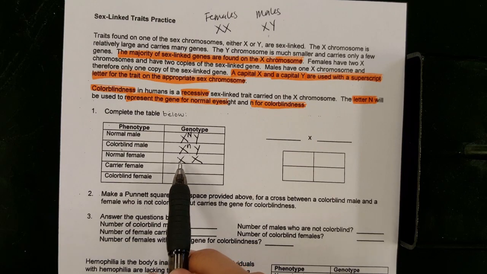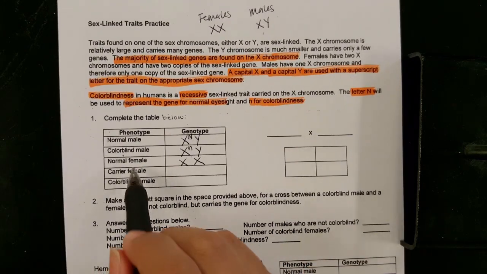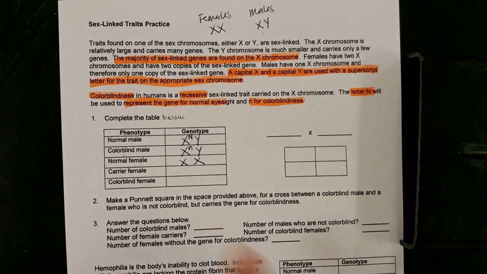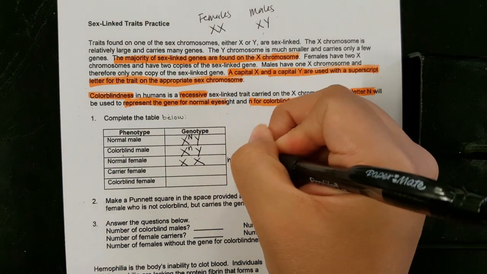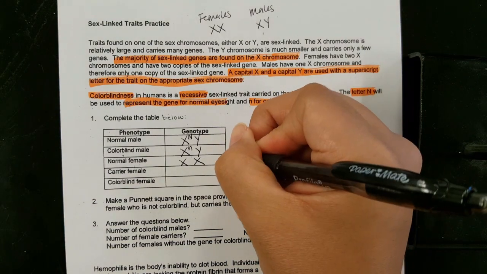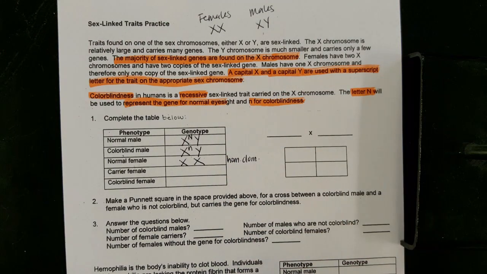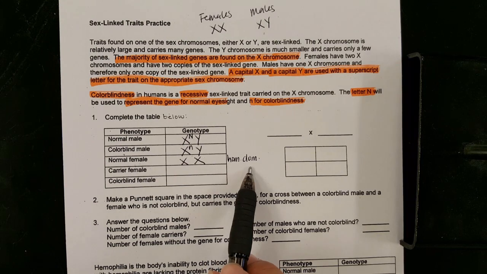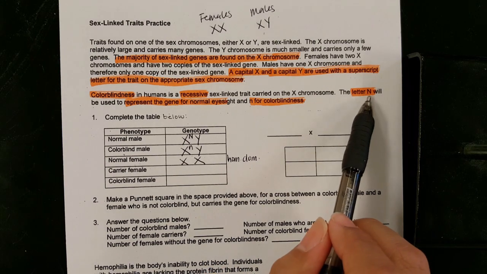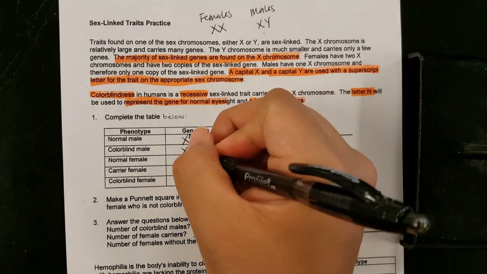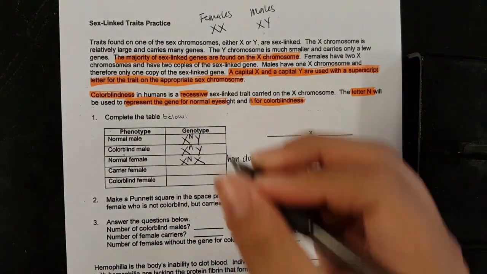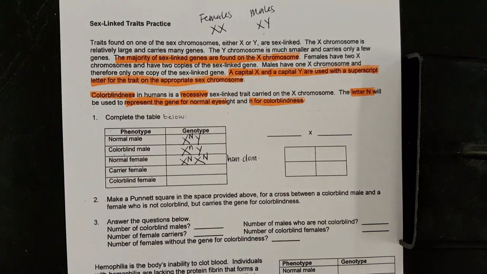So if we're looking at a normal female, what this actually translates to is a homozygous dominant. This is information that I'm just telling you because it's not inherent. So a normal female is going to be homozygous dominant. Therefore, if we take a look again, we're using the letter N. Capital N means normal. This X is going to have a capital N as well as this X.